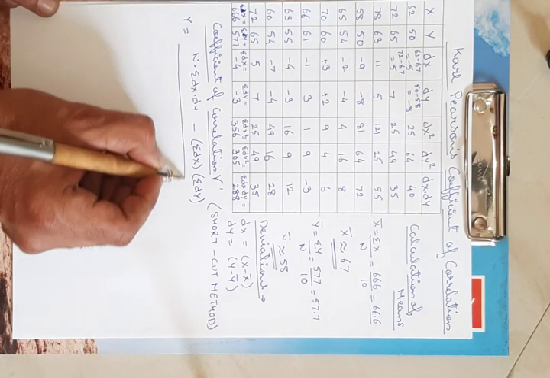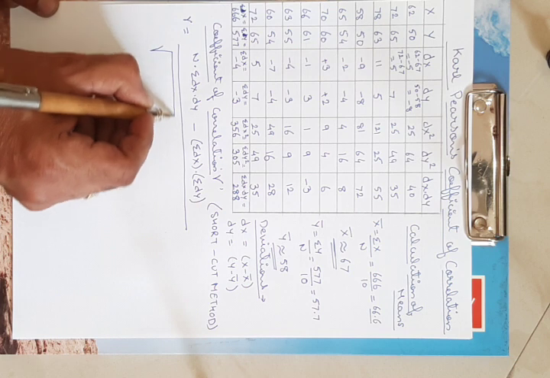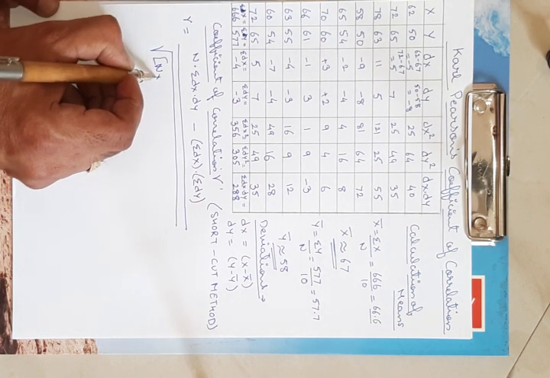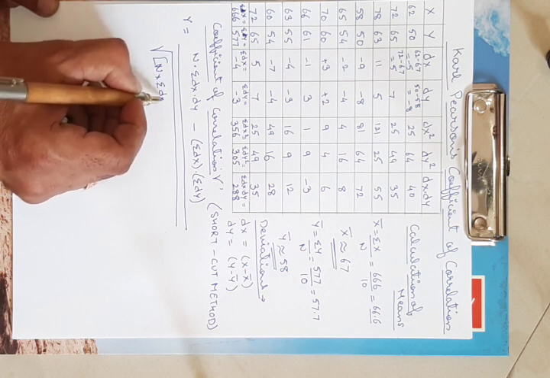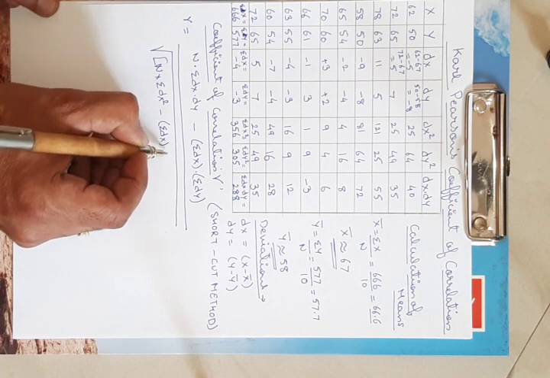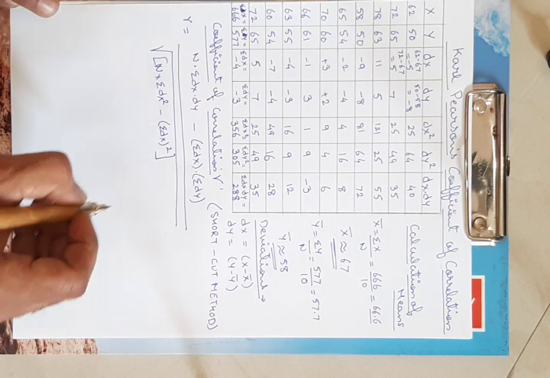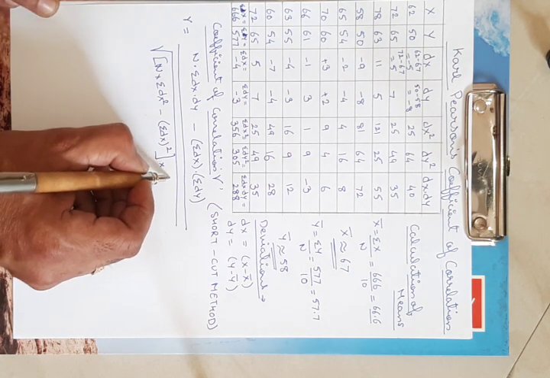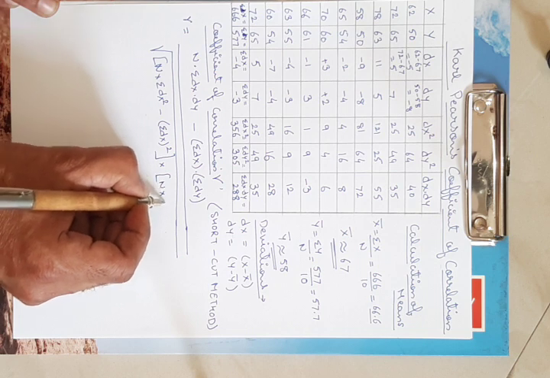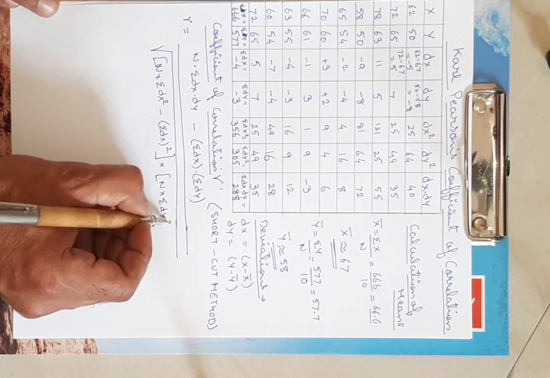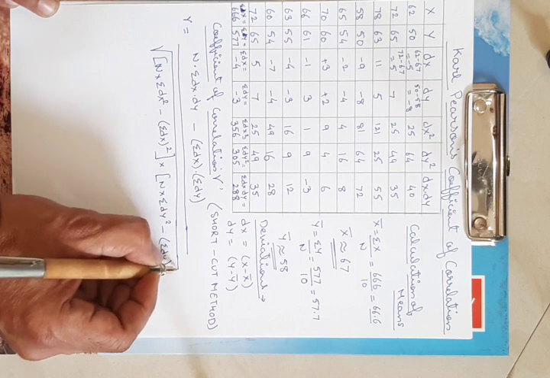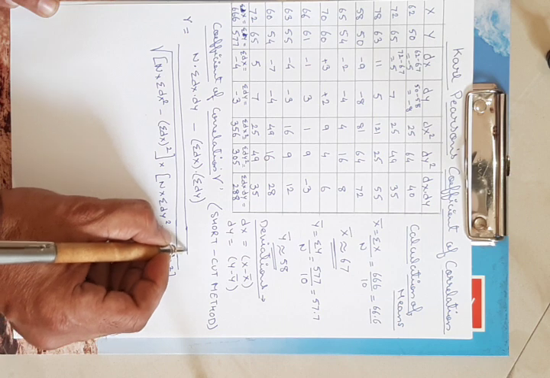The entire denominator is the square root of, in square bracket, n multiplied by summation of dx square minus bracket summation of dx, bracket complete, squared, again the square bracket gets complete, multiplied by square bracket n into summation of dy square minus bracket summation of dy, bracket complete, squared, and the square bracket gets completed.